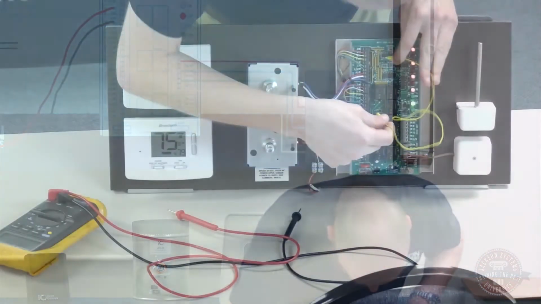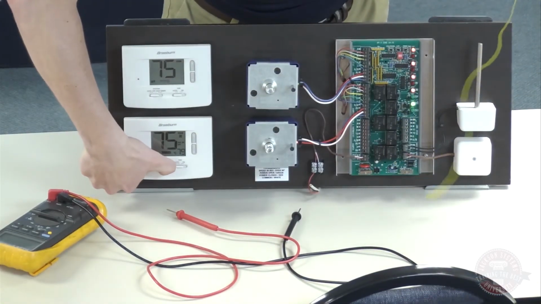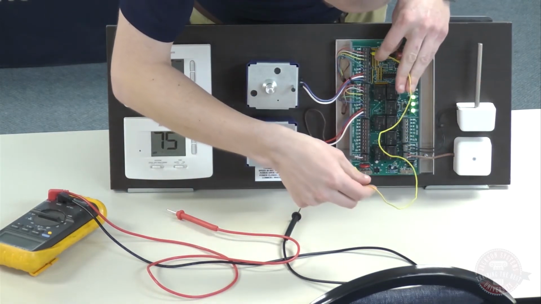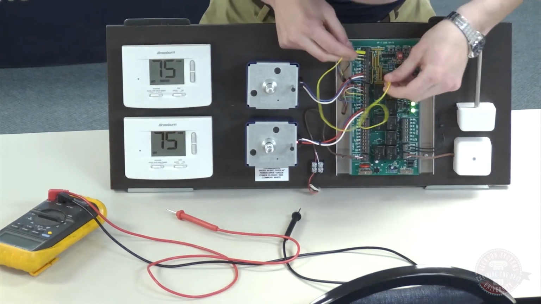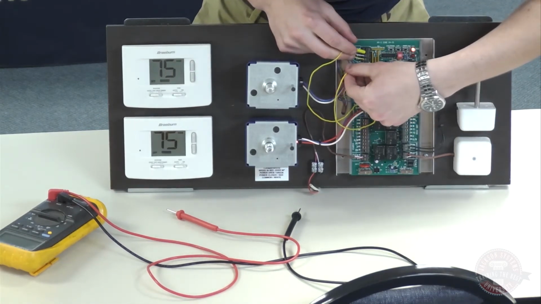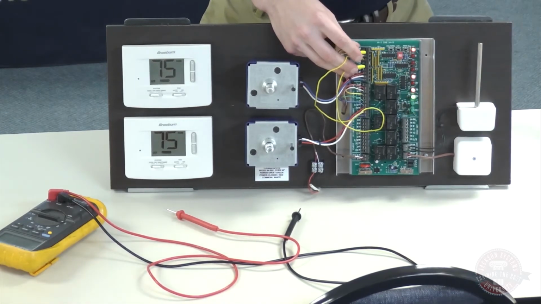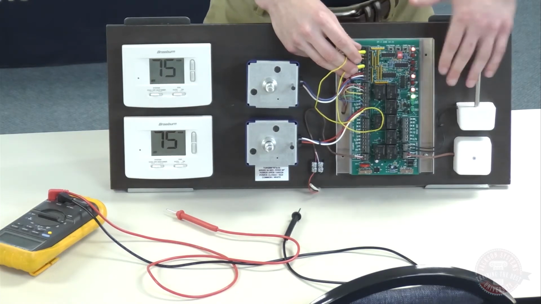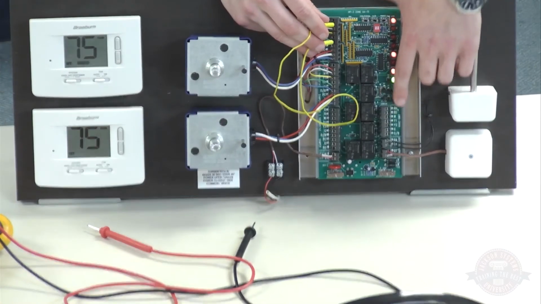You can just jumper. So if I want to, let's turn this one off. All right, so I've got no zones calling. So if we just jumper from my R, where my 24 volts is, to my G, then I've just simulated a fan call on zone 1. All right, so if I jumper that, I know I should get a G LED come on, zone 1 LED goes on, and the other 2 zones go off.